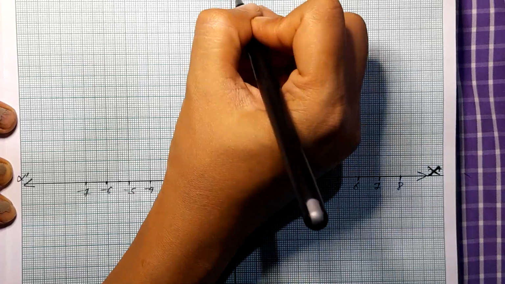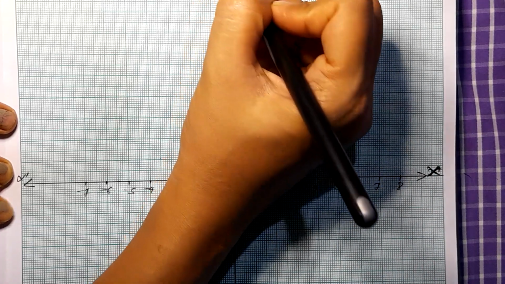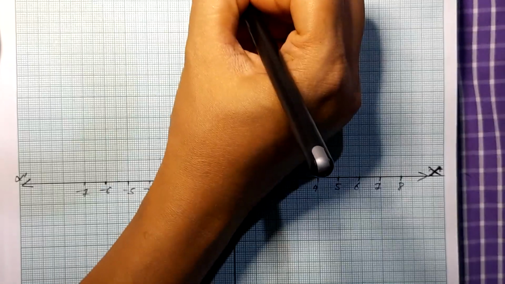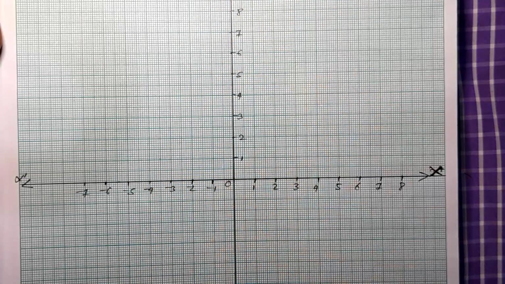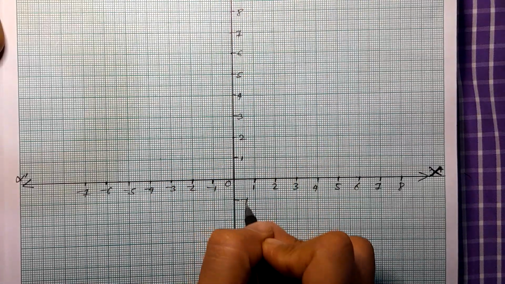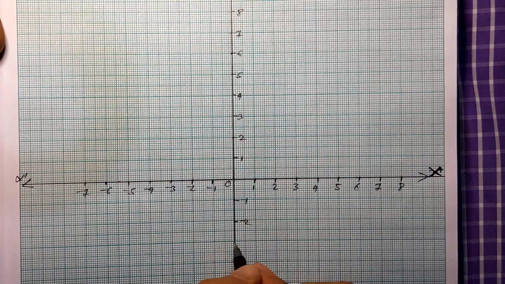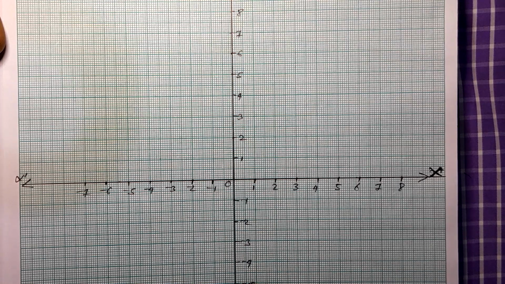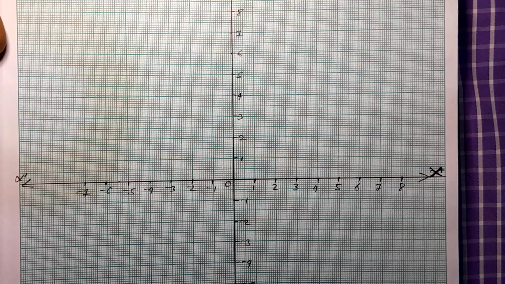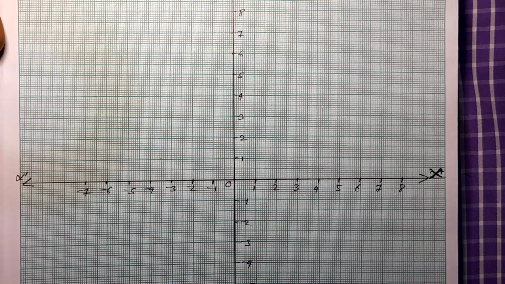This side will be positive of y: 1, 2, 3, 4, 5, 6, 7, 8, 9. We don't need 9, so it will be capital Y, and the downside will be negative: minus 1, minus 2, minus 3, minus 4, minus 5, minus 6, minus 7, minus 8 will be enough. So it will be negative of y, then capital Y dash. So you have made the scale division.